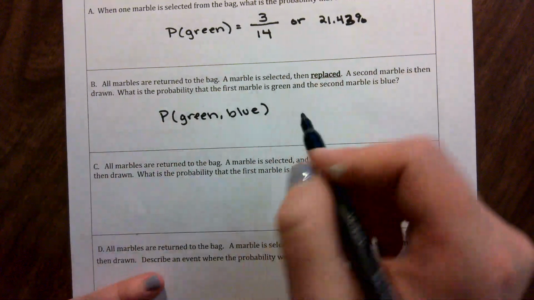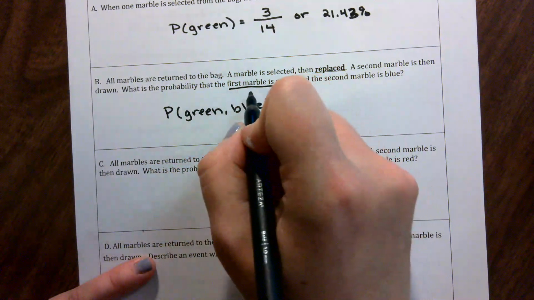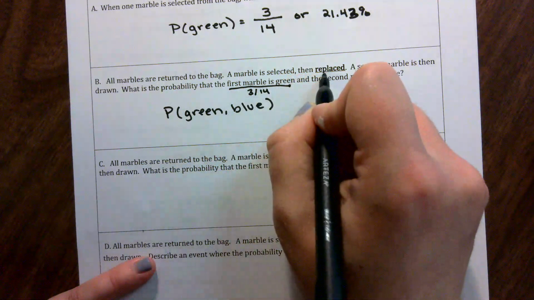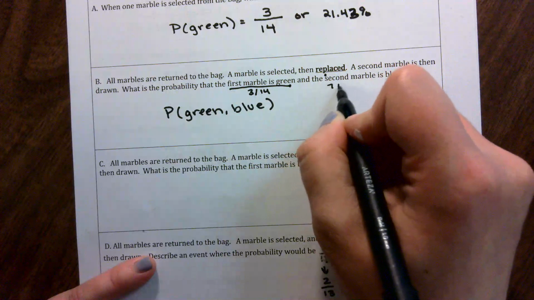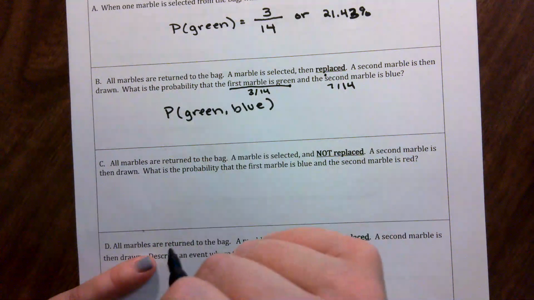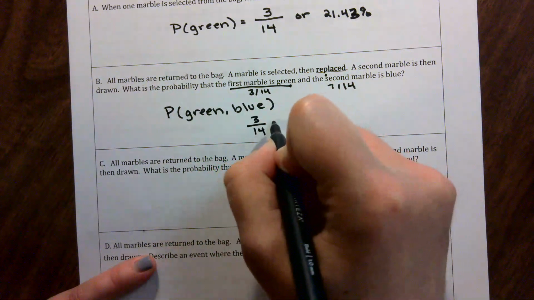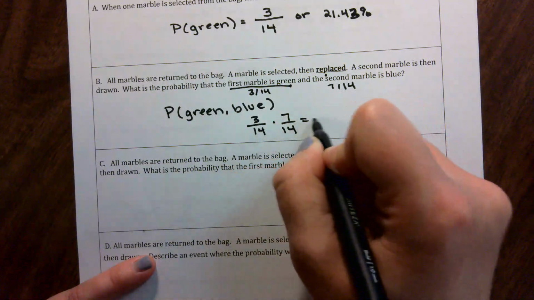So however you take that, if I took it literally for what it's saying, the first marble being green would be 3 out of 14, but we're putting it back because we're replacing it. And the second marble being blue would be 7 out of 14. If we're saying we're getting a green, then we're getting a blue, I would say 3 out of 14 and then a blue 7 out of 14. I do this, then I do this.